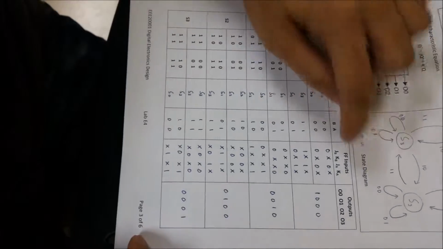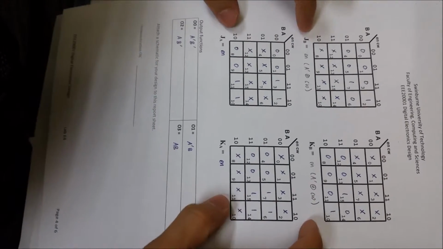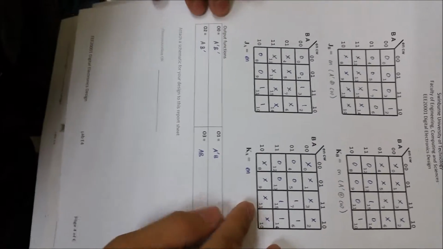This is our table. This is the output, and this is the FF input. This is our K-map for JB, KB, JA and KA, and these are the 4 equations for JB, KB, JA and KA. This is the output equation function, and this is our schematic.